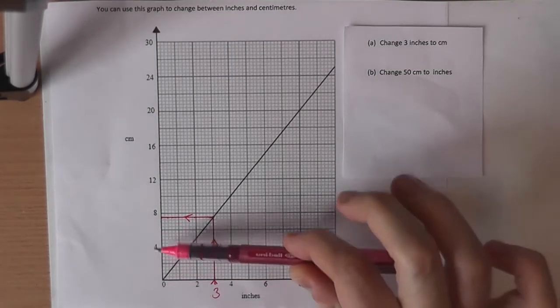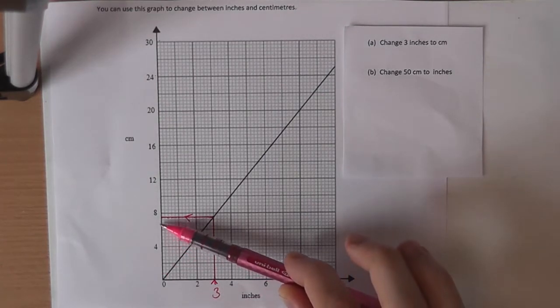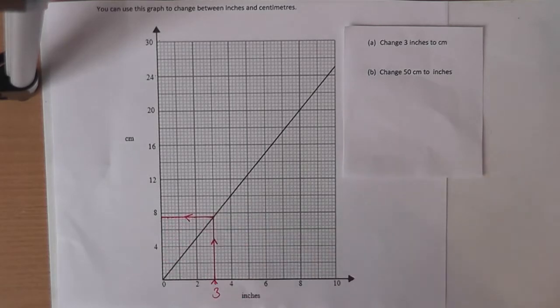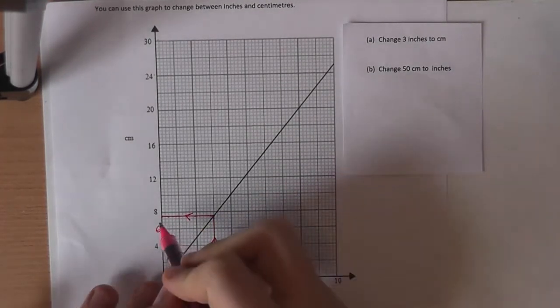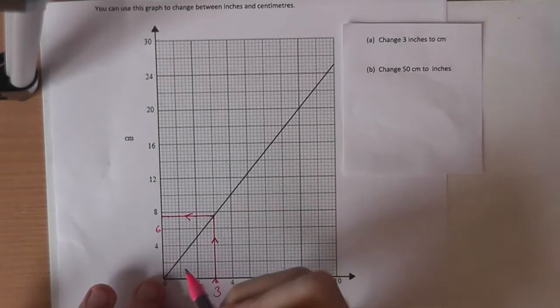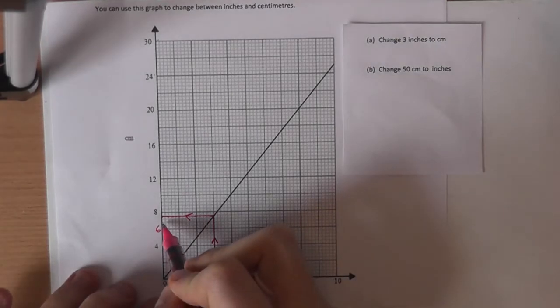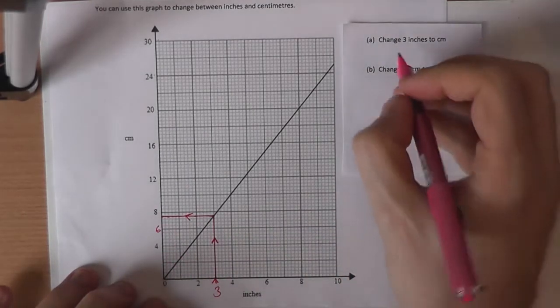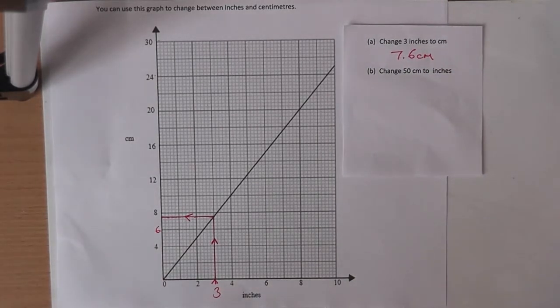So on the centimetres we have 0, 4, 8, 12, 16, 20, 24 and 30. That means that somewhere in here is a number between 4 and 8 that this comes out as. That will be a sensible thing to give as an answer. The halfway point between the two must be 6. There are then 1, 2, 3, 4, 5 squares that cover that 2 jump from 6 to 8, which means each one must be 2 divided by 5, which is 0.4. So 6.4, 6.8, 7.2, 7.6 centimetres. And that's going to be my answer for that first part.